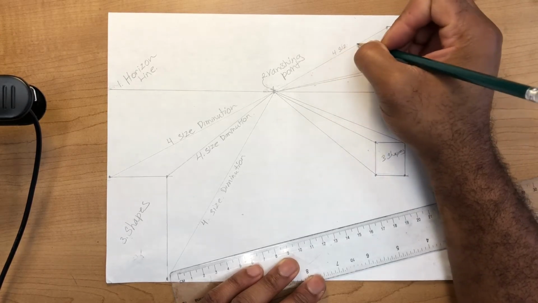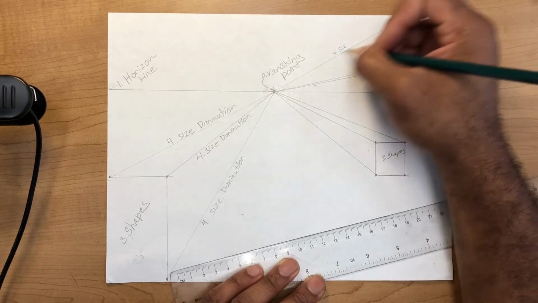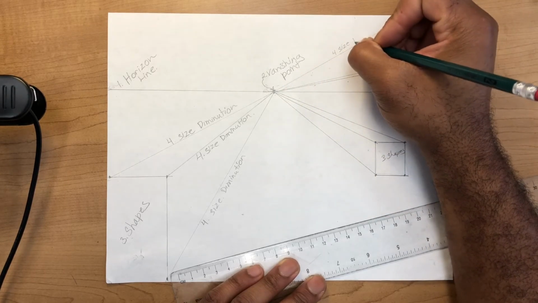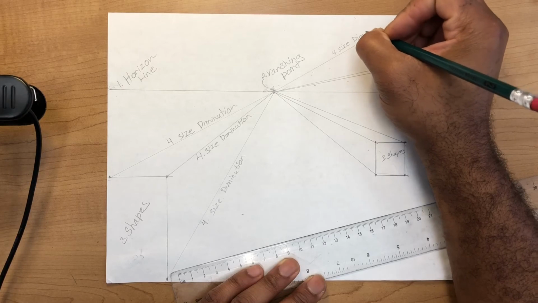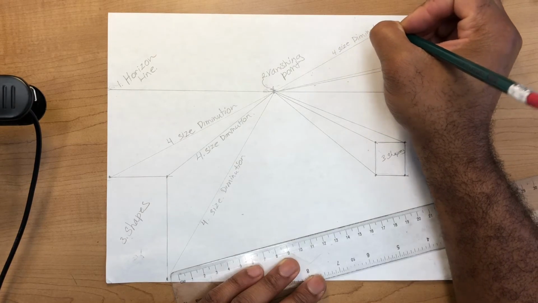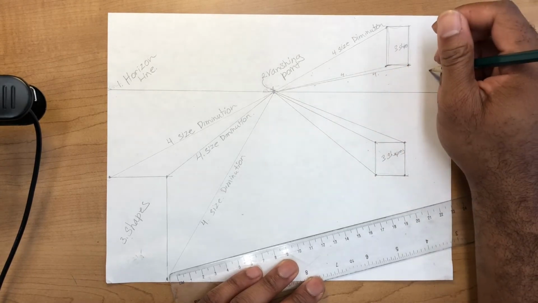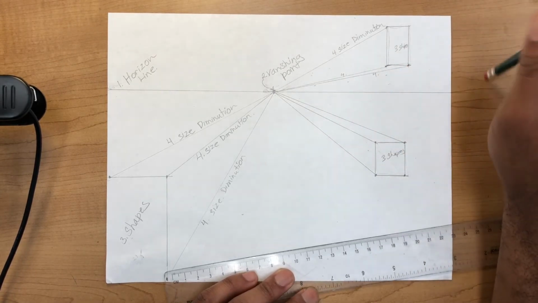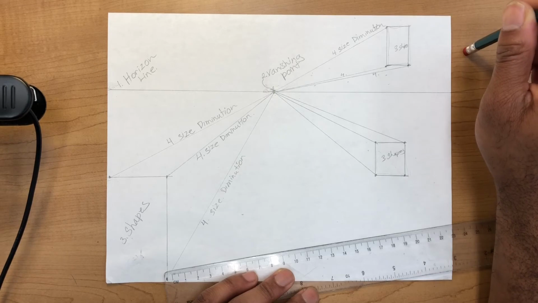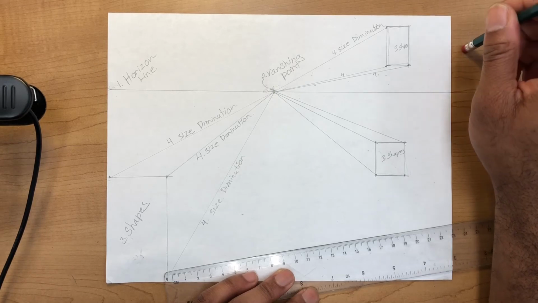And what's size and minutia for again? The farther things get away, the smaller they appear. So you want to make sure that you use size and minutia lines as a guide to help you figure out how things are going to show on your paper.